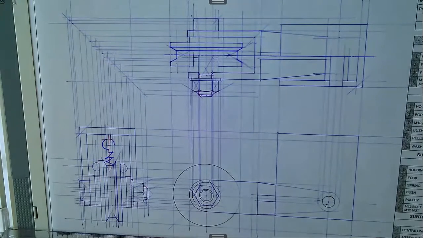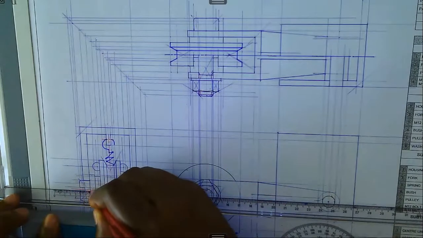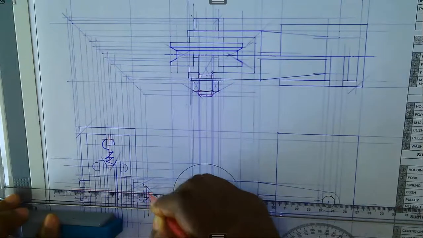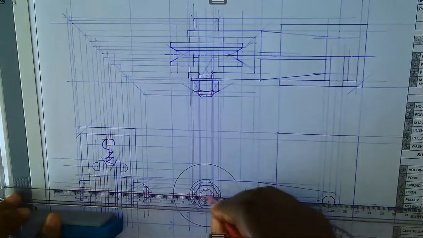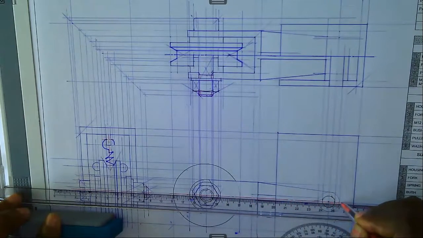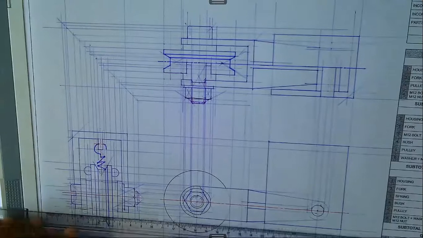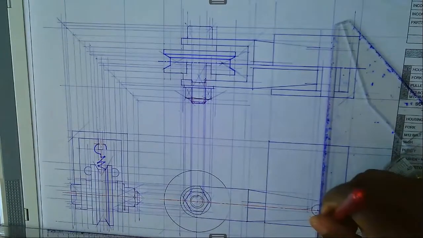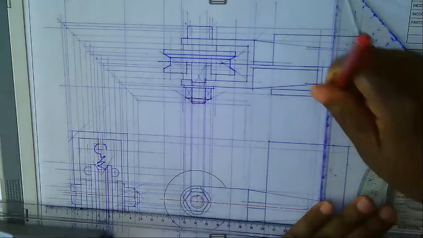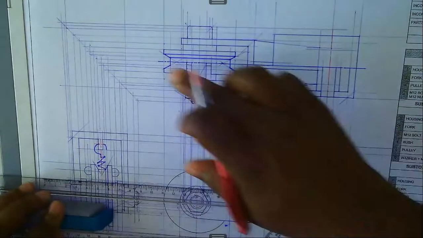Then the next thing is to define the center lines. We also come here. We also have got a vertical center line. Okay. Also do this. That's a center line. But this one we've already defined like that.